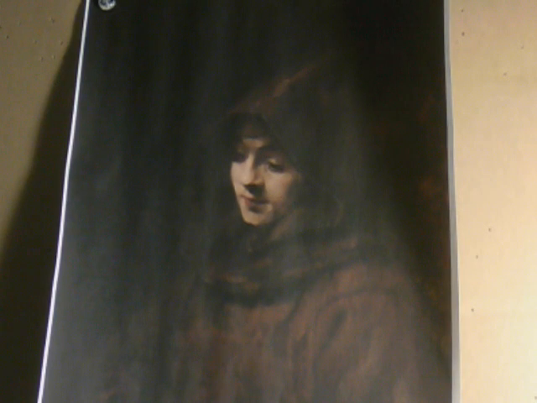Okay, in this video I'm going to be doing a breakdown of this Rembrandt painting, and this painting is of his son, Titus. Okay, and it's his son as a monk, and this painting is reportedly created around 1660. Around 1660.